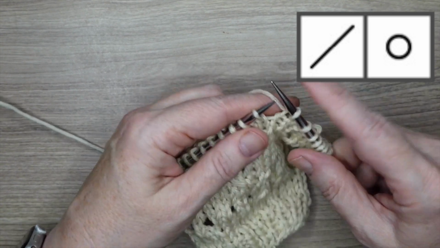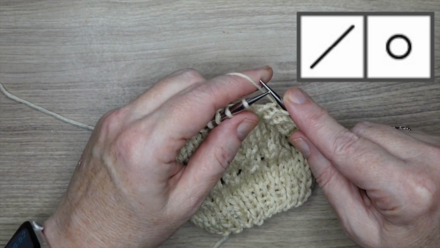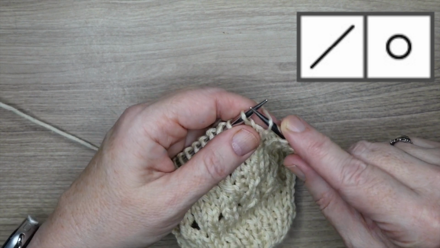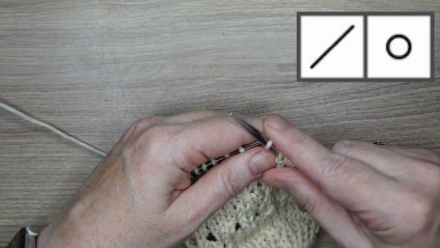I will show that once more. So you scoop up your working yarn from back, underneath to the front, and then you knit the next two stitches as if they were one.